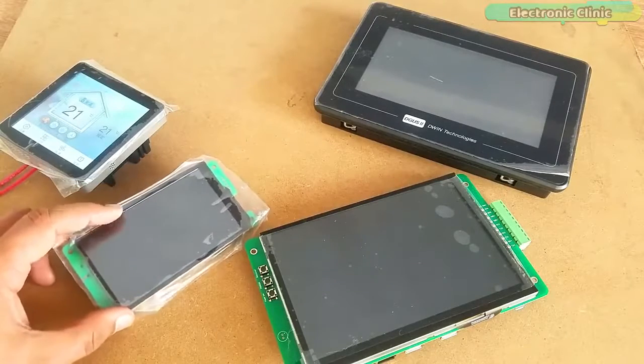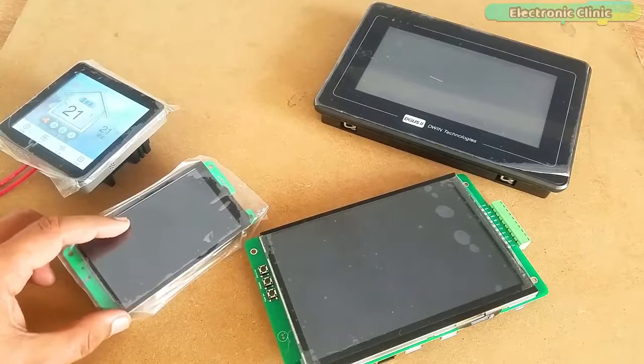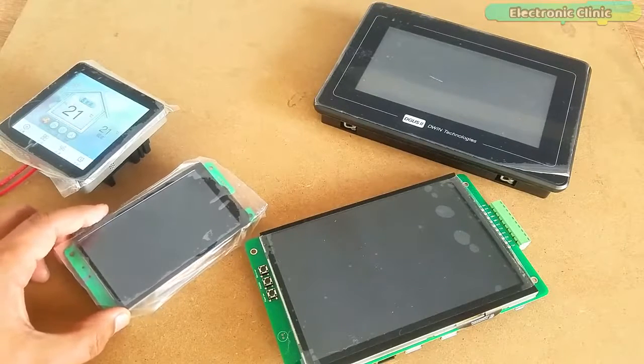So in this episode, I'm going to start with this touchscreen. Without any further delay, let's get started.